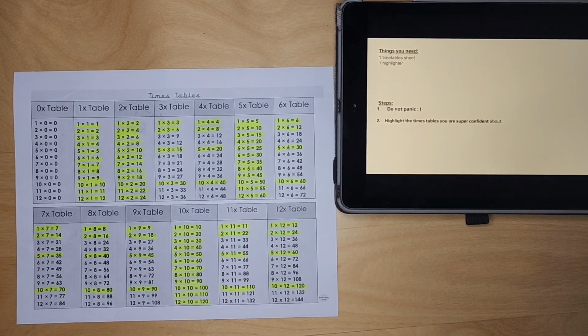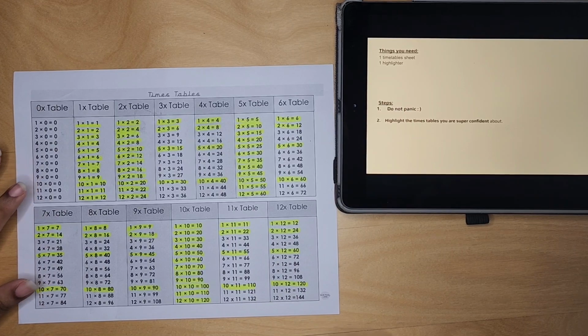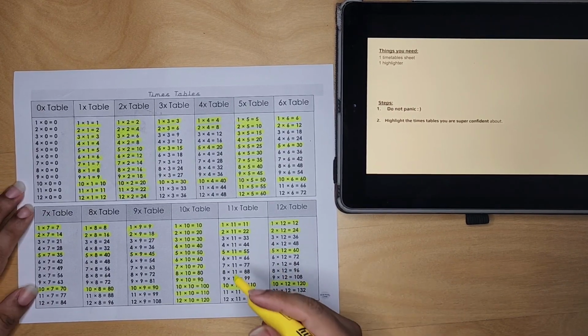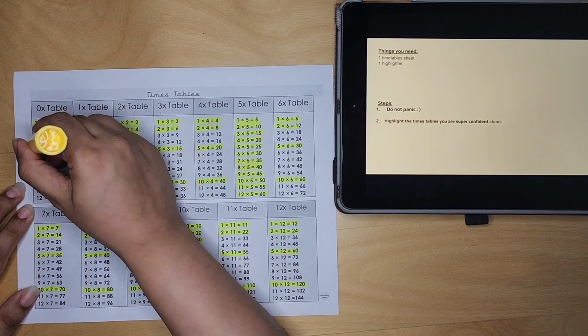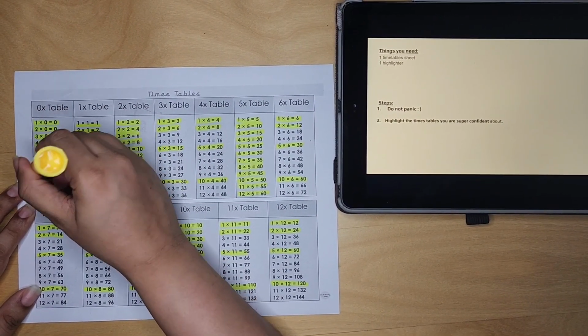All right, so this is where I'm at. Obviously, I know my 0 times tables, the most difficult ones. I know, right? Most difficult, you say? Obviously not, it's all 0. But it's good to get some credit, right? It's one whole column, I know.